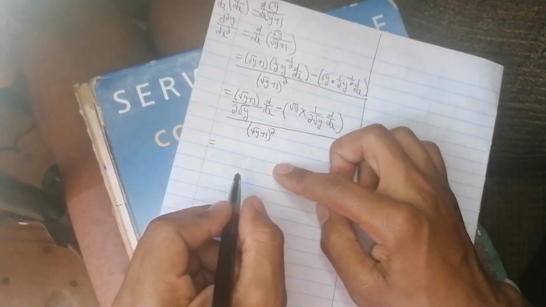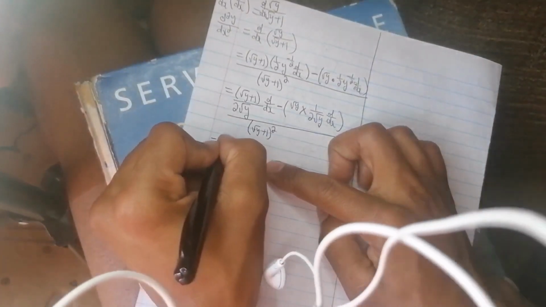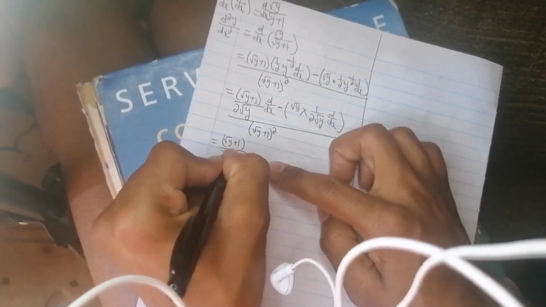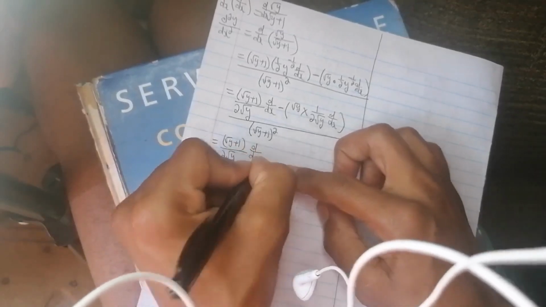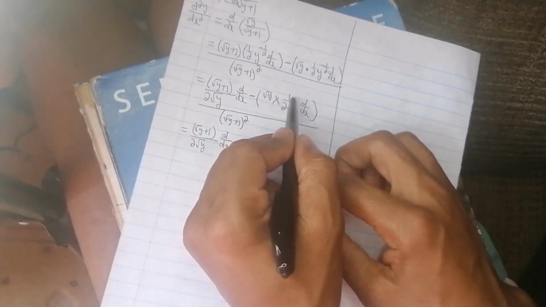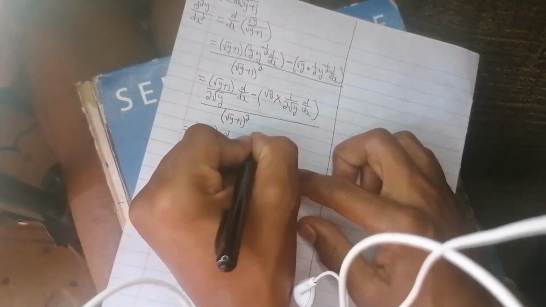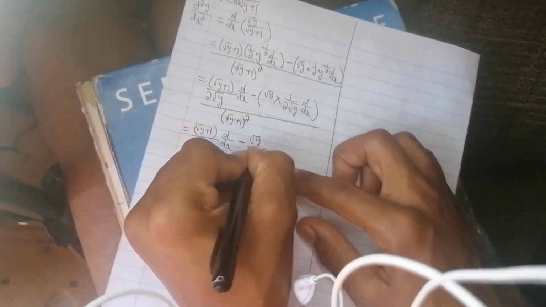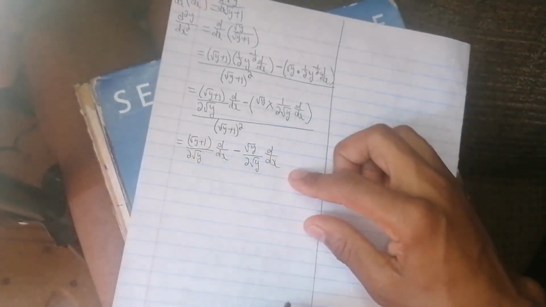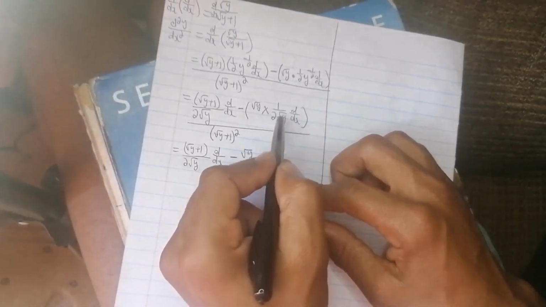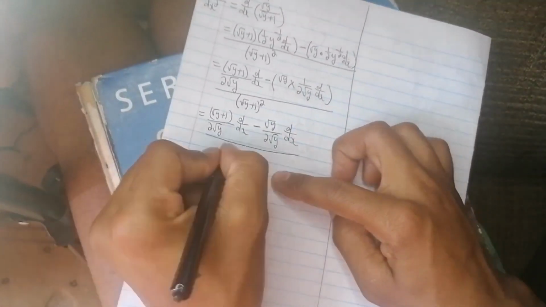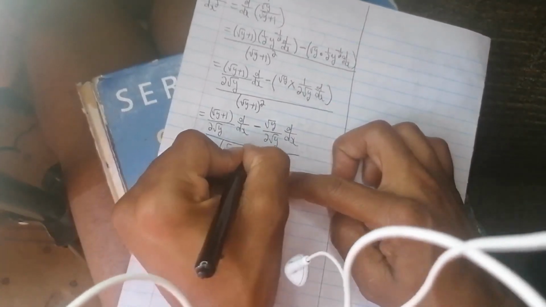And root y plus 1 all over 2 root y d over dx minus, so I can say this times this is root y over 2 root y d over dx. Can you see that? This times this is this, divided by root y plus 1 squared.